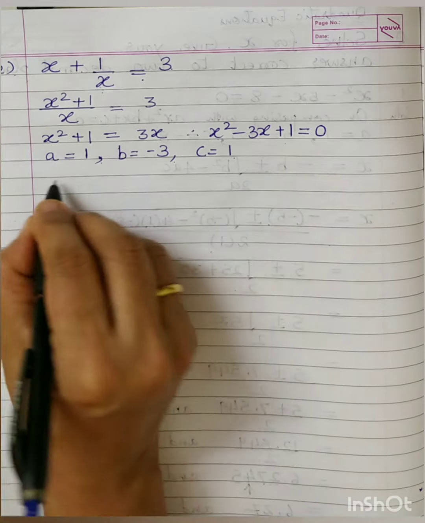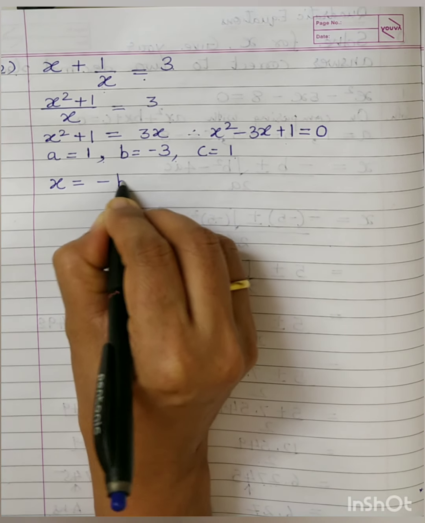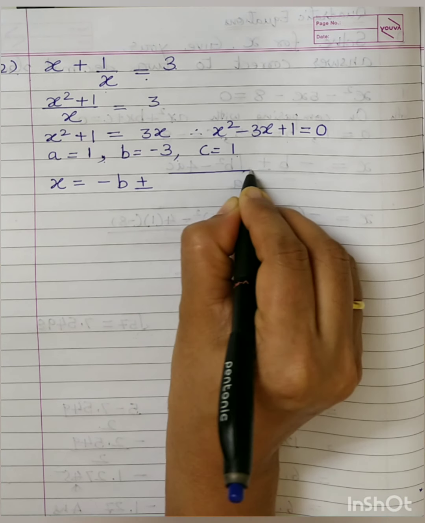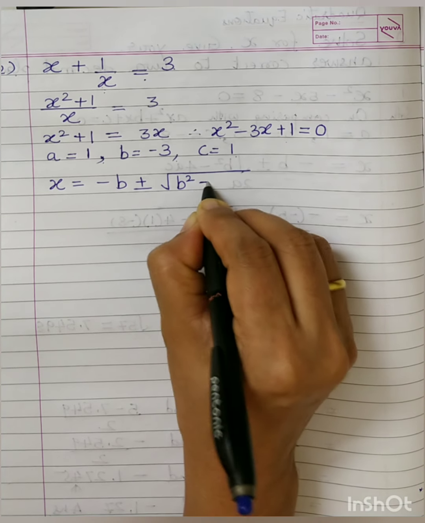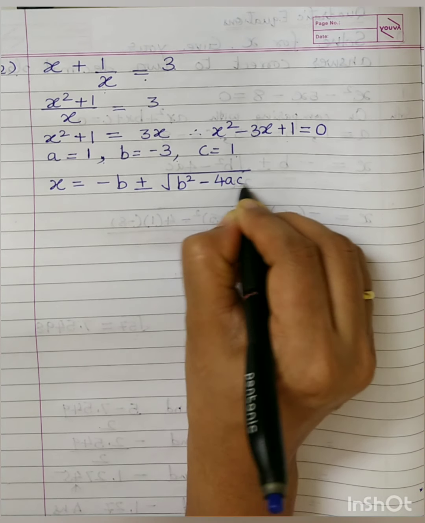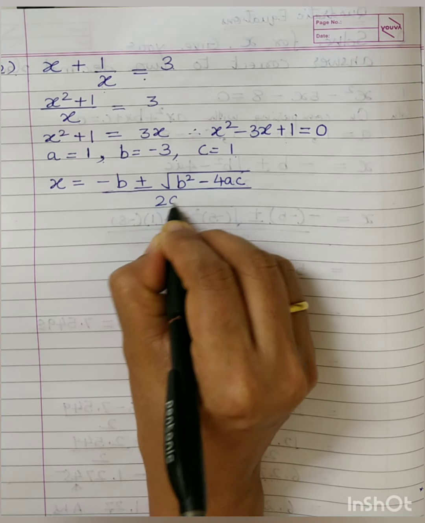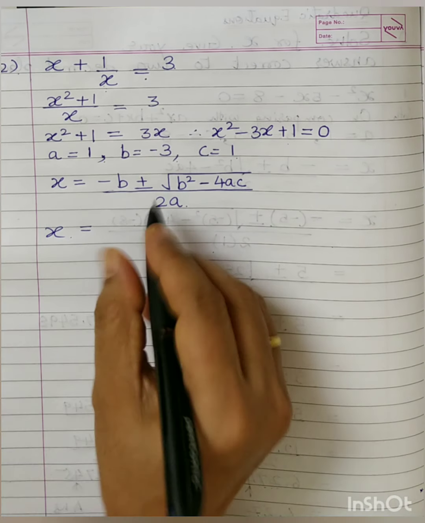Okay. Write down the formula. X is equal to minus b plus minus under root b square minus 4ac upon 2a. Every time when you are practicing, you must write the formula so that automatically you learn it. So after substitution, what will you get?